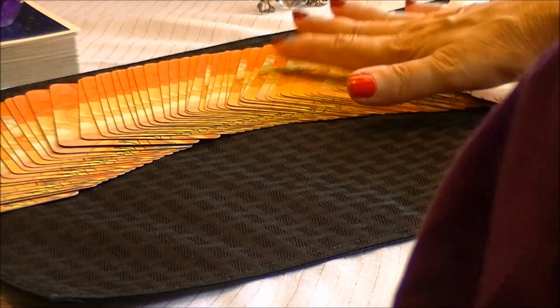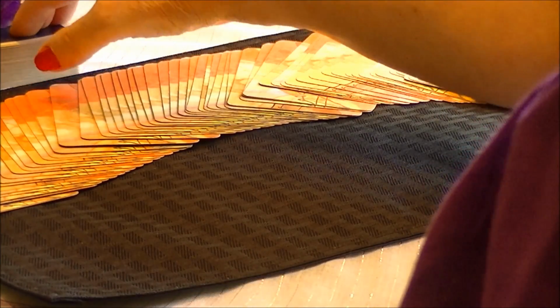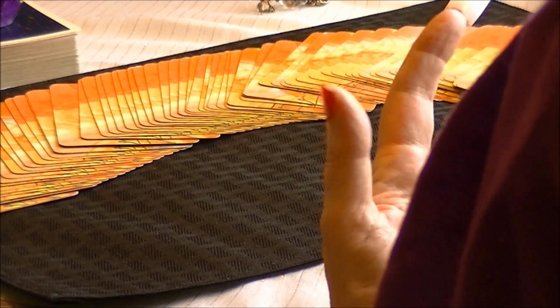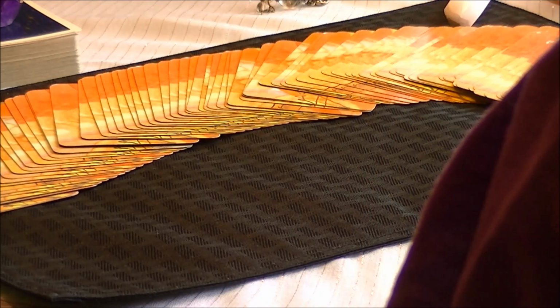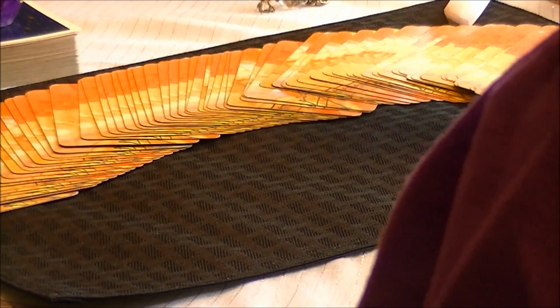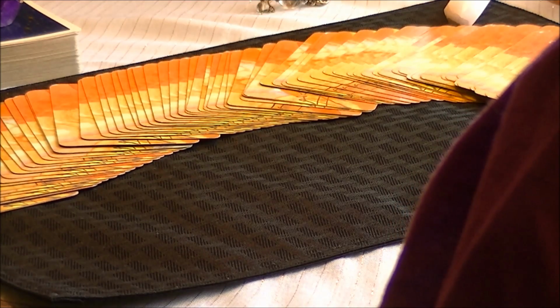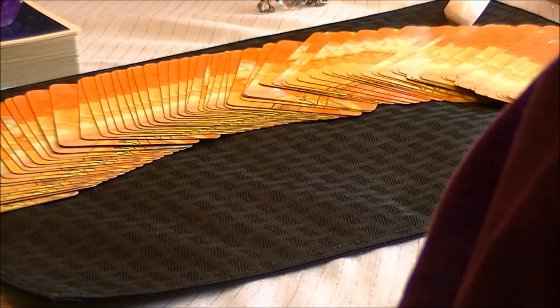Now normally when I'm reading with a tarot, I'll do what's called a Celtic spread, a 10-card spread, or a 12-card spread. I have some really more in-depth spreads that I use, but today, we're just going to be learning a simple 5-card spread and how to read it from the Osho Zen, which is actually, I use it as an oracle deck, although some people might use it as a tarot deck.